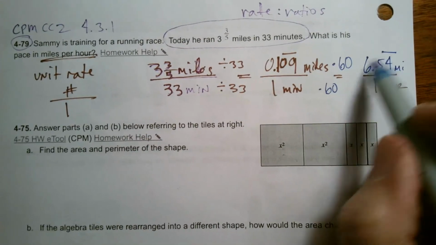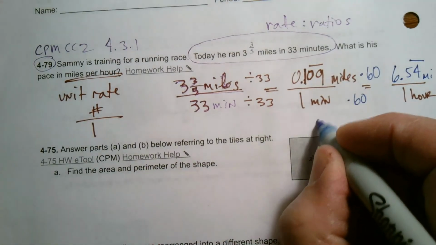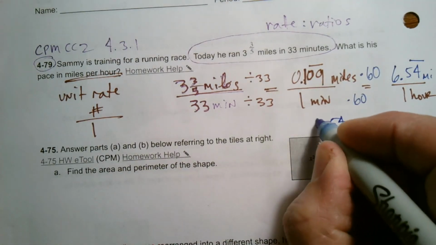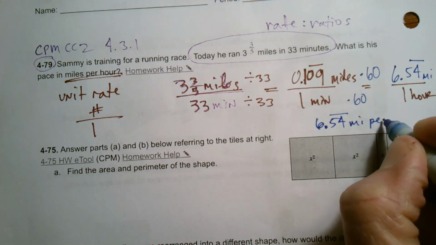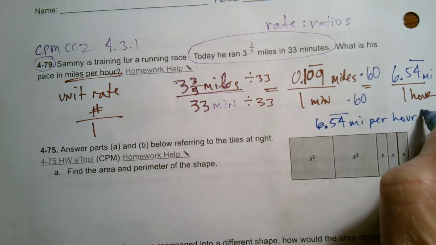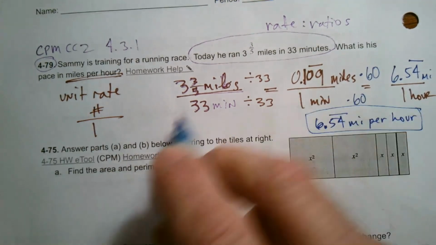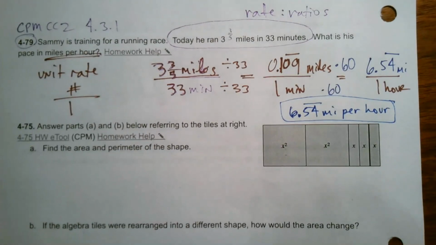So his pace. My final answer here, and I can write it a different way, but I'll write it this way, is 6.54 repeating miles per hour. So that right there is the final answer based on the mathematics you see here. Okay, there you go.